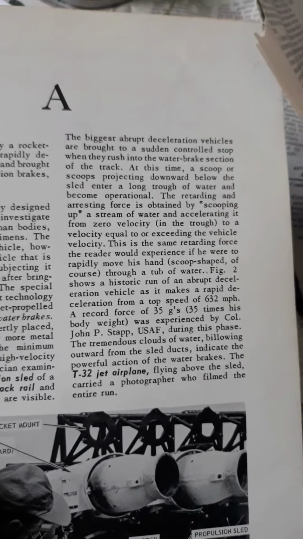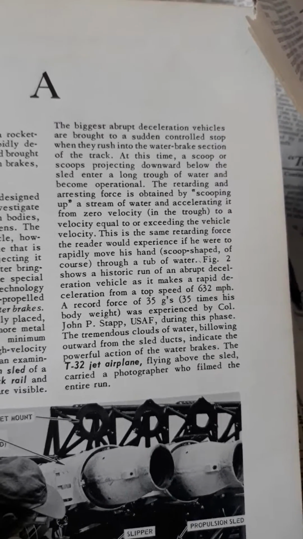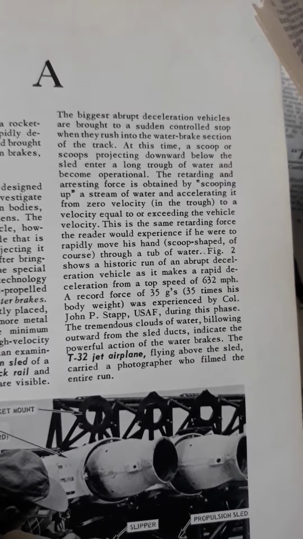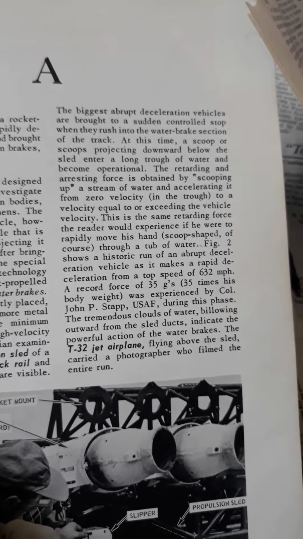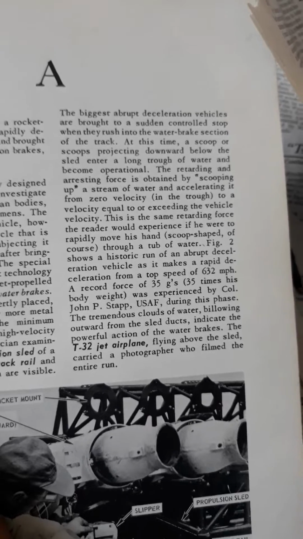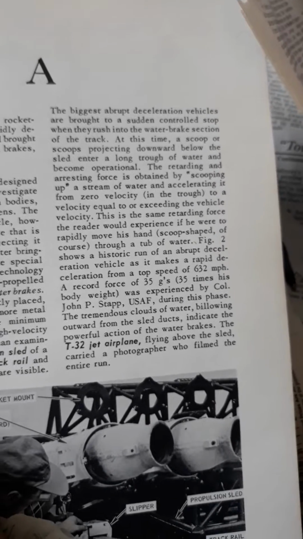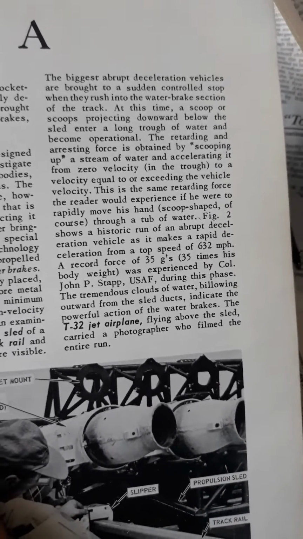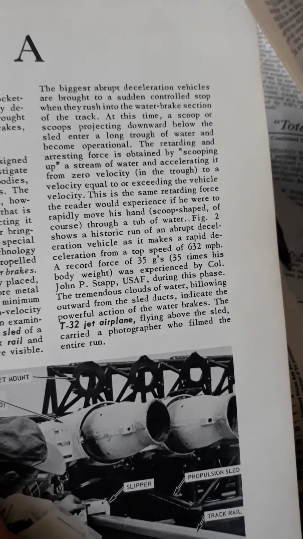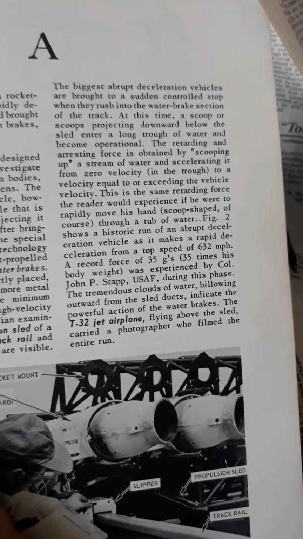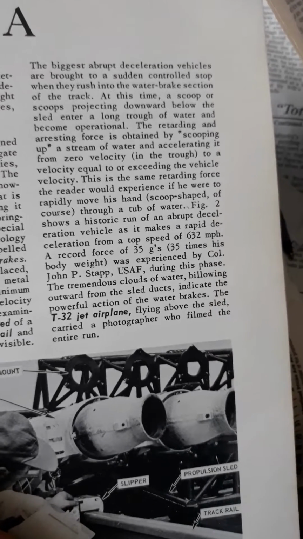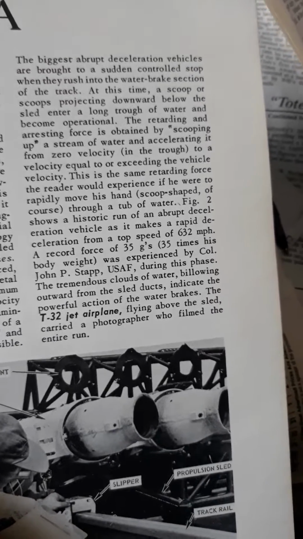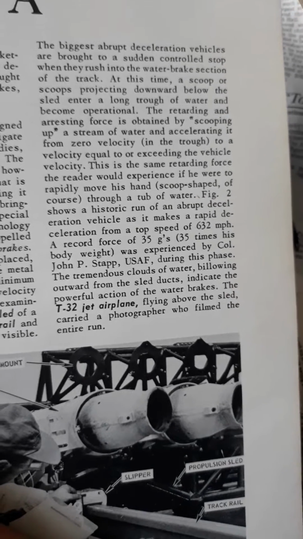The retarding and arresting force is obtained by scooping up a stream of water, accelerating it from zero velocity in the trough to a velocity equal to or exceeding the vehicle velocity. This is the same retarding force the reader would experience if he were to rapidly move his hand, scoop-shaped, of course, through a tub of water.